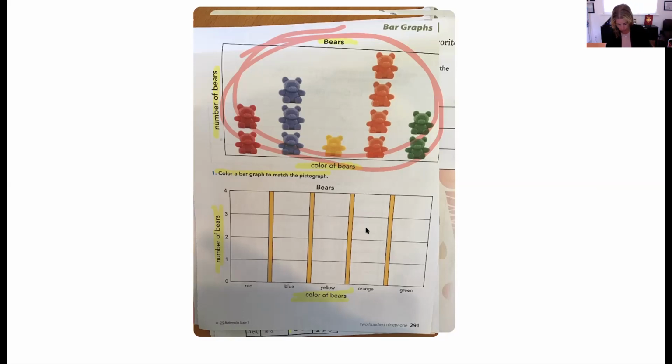So let's look at the first column. It says red. So we're going to get out our red crayon, and we're going to look at the top picture of the bears and see how many red bears there are. There are 2. So do you see these numbers right on the side? Let me highlight them here for you. Okay, so this is 1 box, that's 2 boxes, 3 boxes, and 4 boxes. So it has 1, 2, 3, and 4.